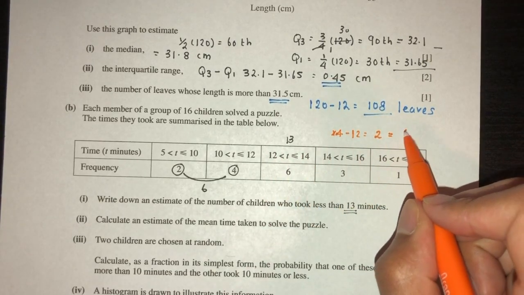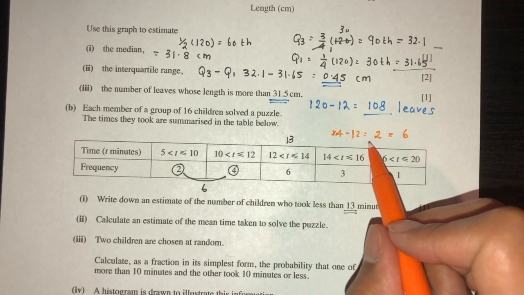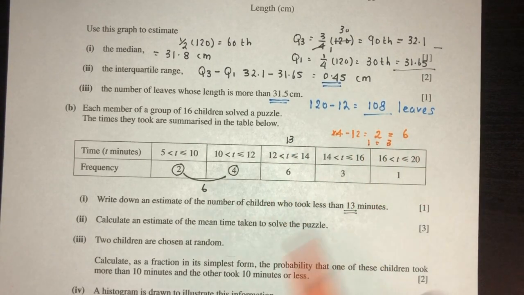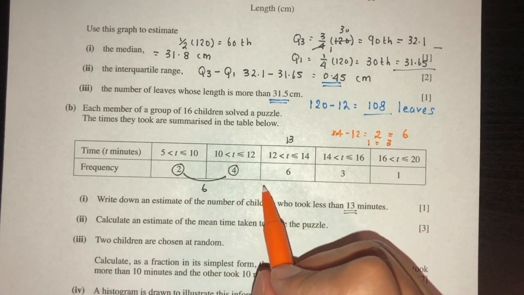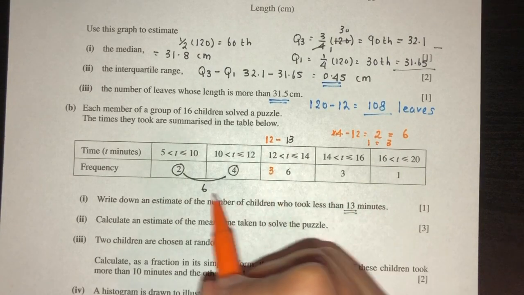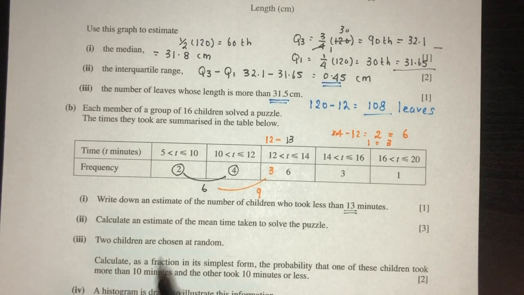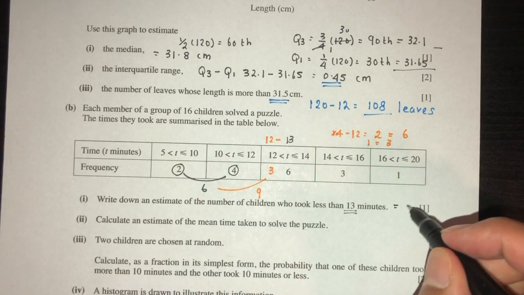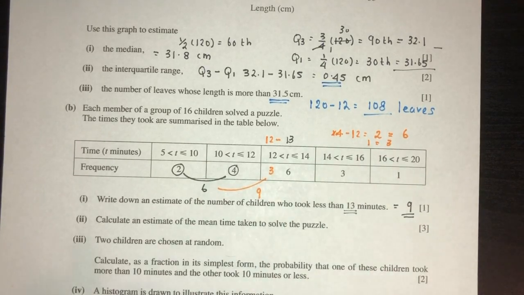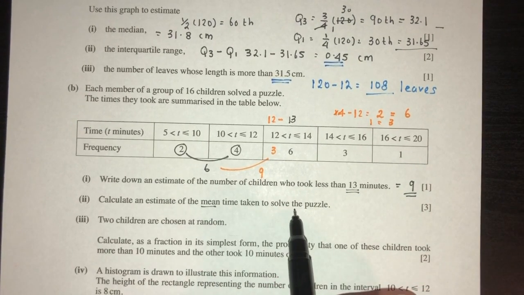2 represents 6 for the frequency. Now from 12 to go to 13, there's only 1, so 1 will be 3. So we assume that 12 to 13, it is the value 3, so 6 plus 3 will be number 9. So we assume that the estimate number of children who took less than 13 minutes will be 9, based on this calculation. Now for part 2, calculate the estimate for the mean time taken to solve this puzzle.